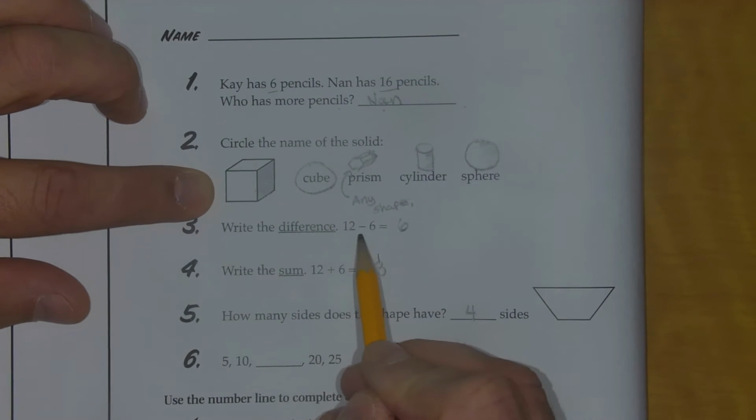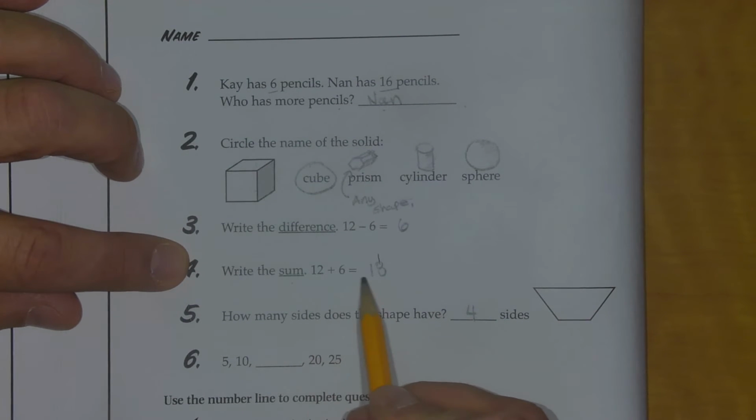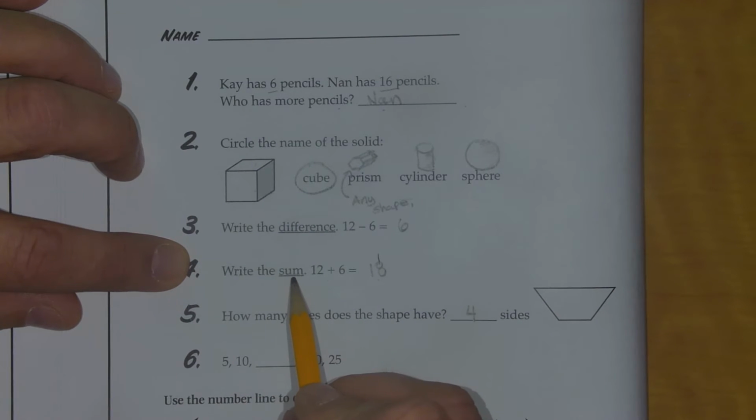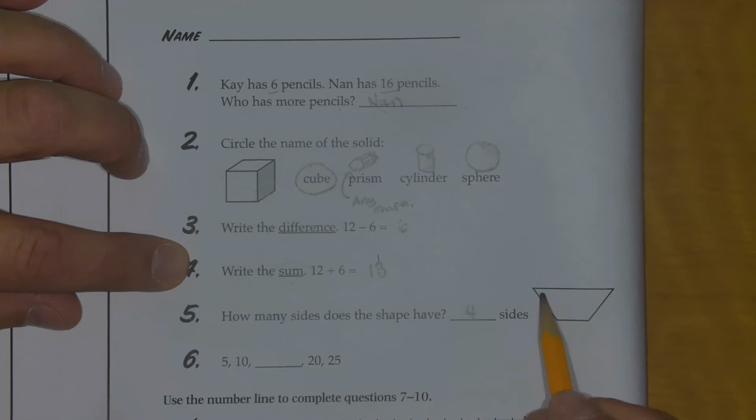Write the difference. 12 minus 6 equals 6. Write the sum. 12 plus 6 equals 18. Remember, difference is always going to be your answer to a subtraction problem. Sum is always going to be your answer to an addition problem. How many sides does the shape have?